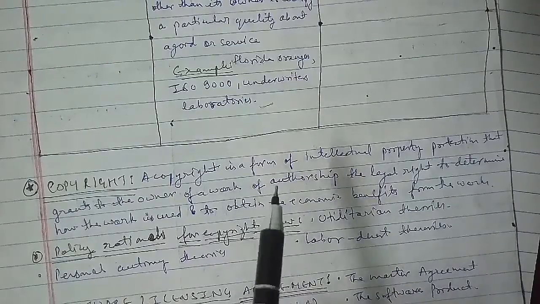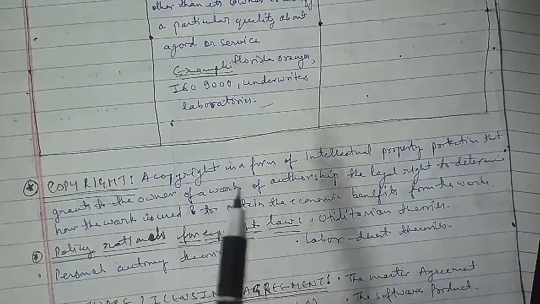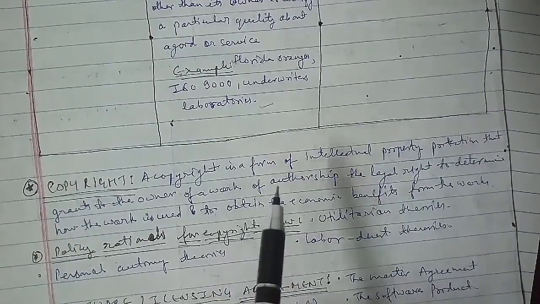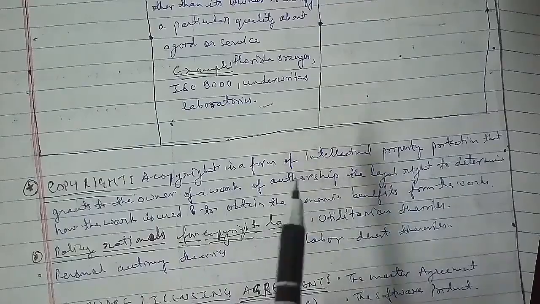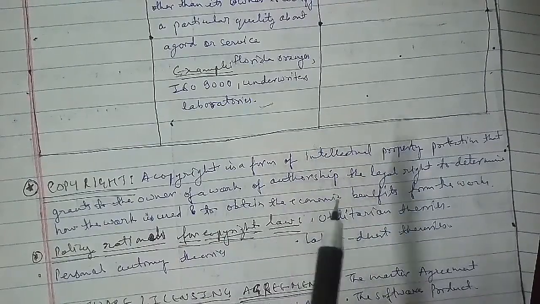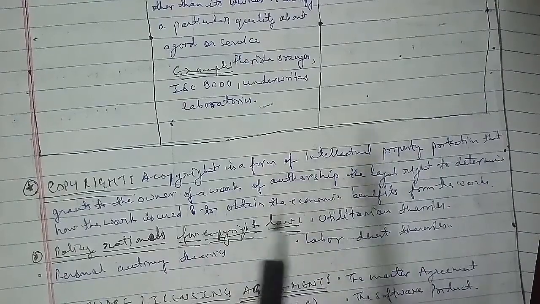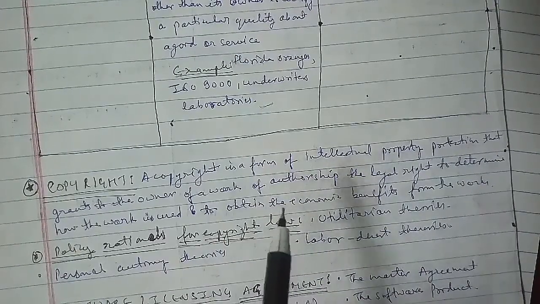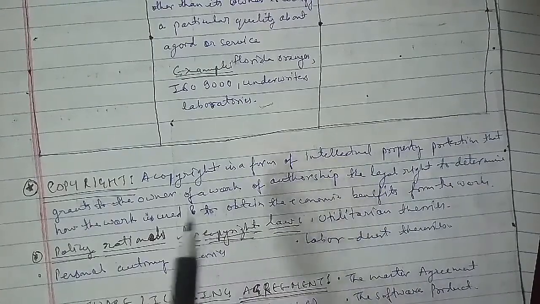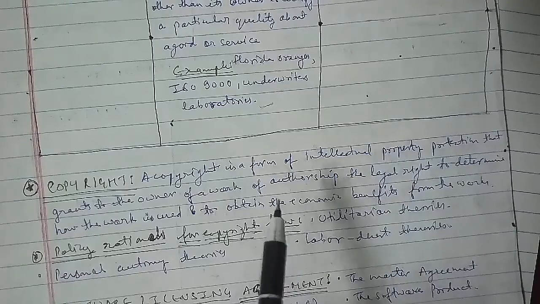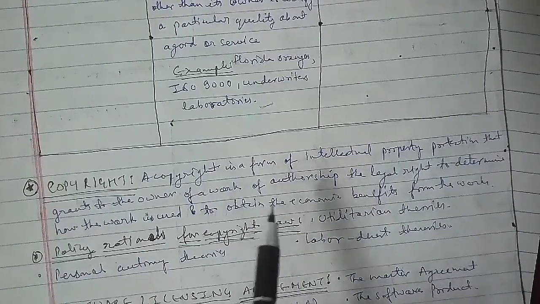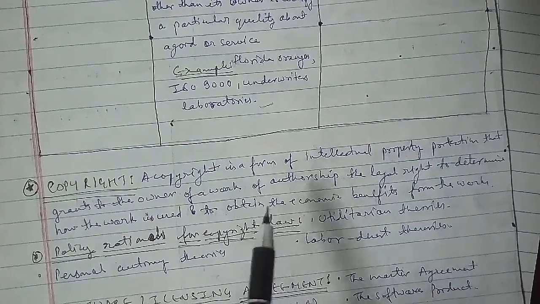Now we'll discuss copyright. A copyright is a form of intellectual property protection that grants the owner of a work of authorship legal rights to determine how the work is used and to obtain economic benefits from the work. The work does not have to have artistic merit to be eligible for copyright protection, and as a result, things such as operating manuals and sales brochures are eligible for copyright protection as well.